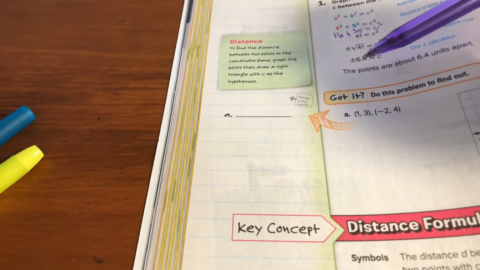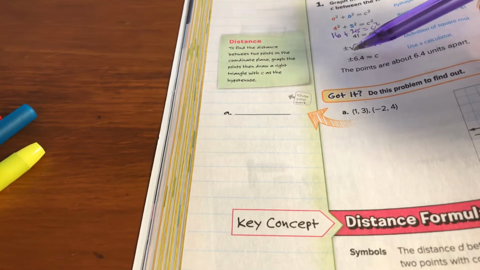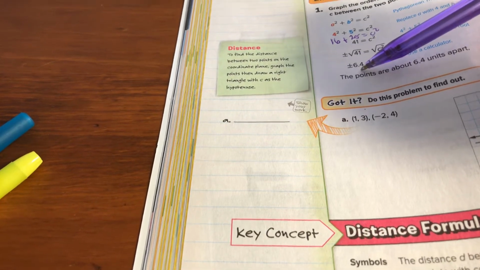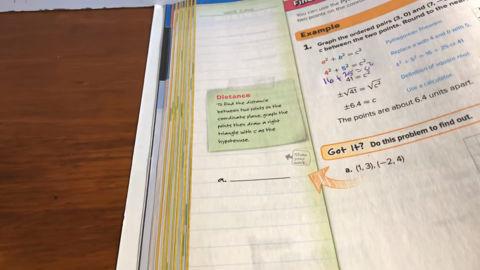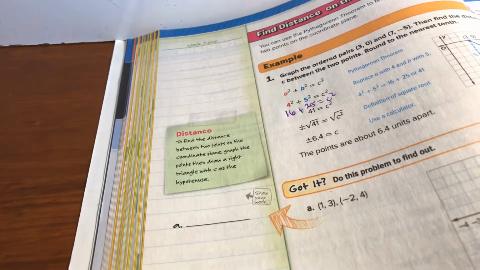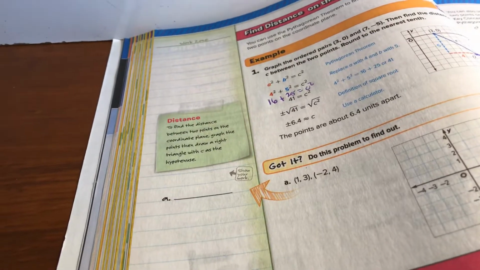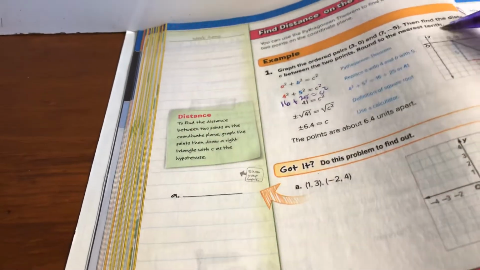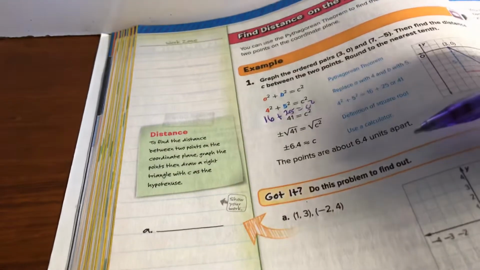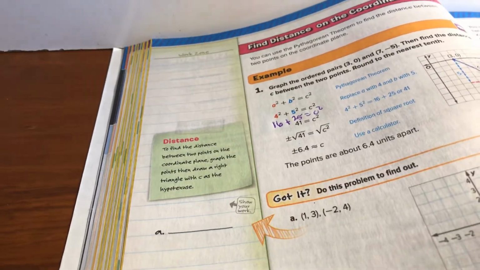They have a plus or minus sign. When you find a square root value, it's a positive number, and its negative number times itself also equals 41. But since you're finding the distance on a line, it doesn't make sense to write a negative distance, so you would not write the negative version. The directions said to round to the nearest tenth, so the points are 6.4 units apart.